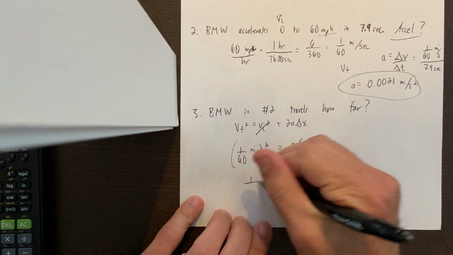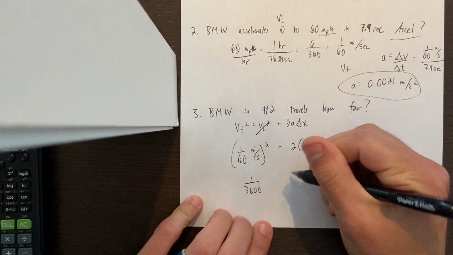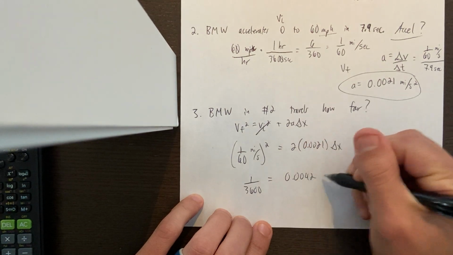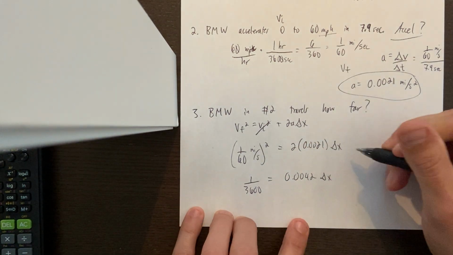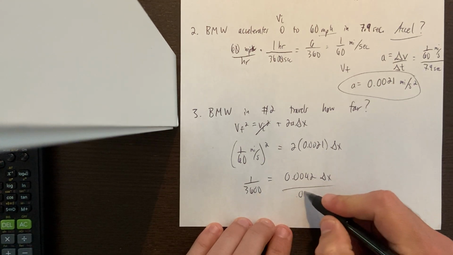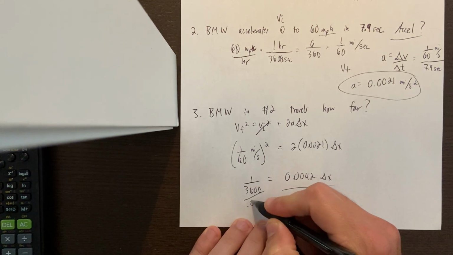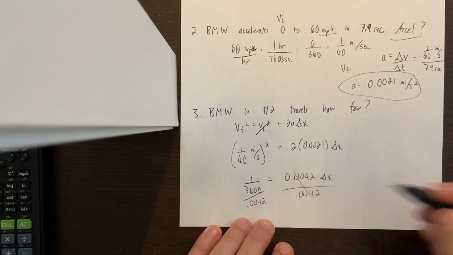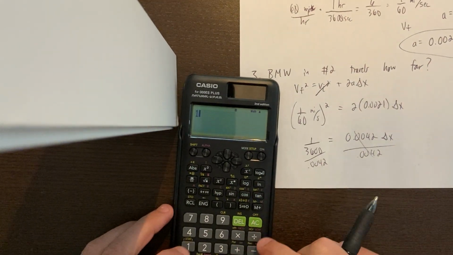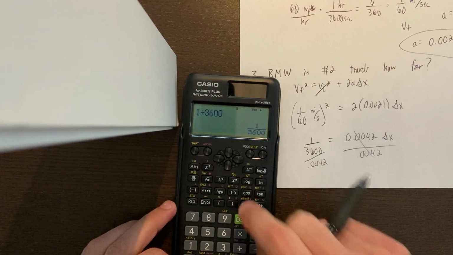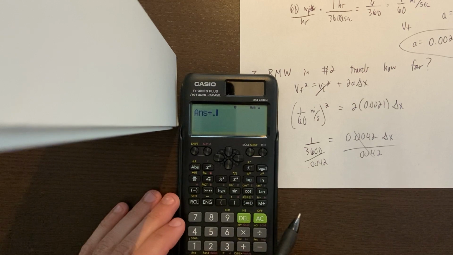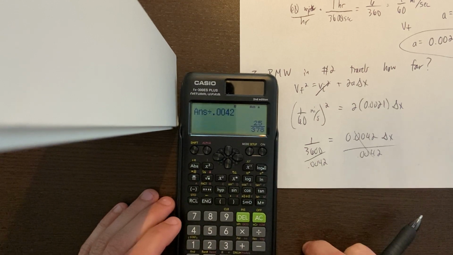Remember, this is going to turn into 1/3600. And this will, of course, just be 0.0042 times delta x. So what we'll do, we'll divide both sides by 0.0042. And we'll see what we get. It may help if you want to change 1 divided by 3,600 to a decimal. Let's see, let's divide that by 0.0042.